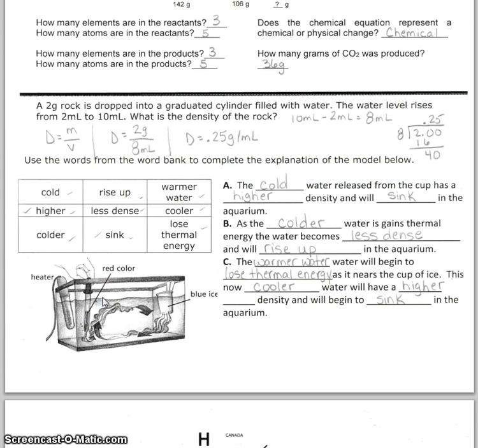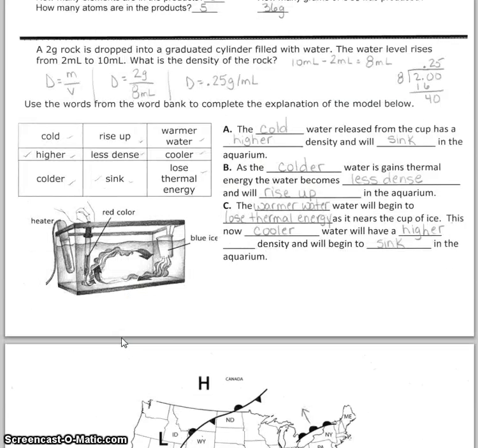Statement C, the warmer water will begin to lose thermal energy as it nears the cup of ice. This now cooler water will have a higher density and will begin to sink in the aquarium. And so this cycle of convection continues with the cooler fluid sinking and the warmer fluid rising as a result of the greater density and lower density. And so we've got the transfer of heat within the aquarium through the process of convection.